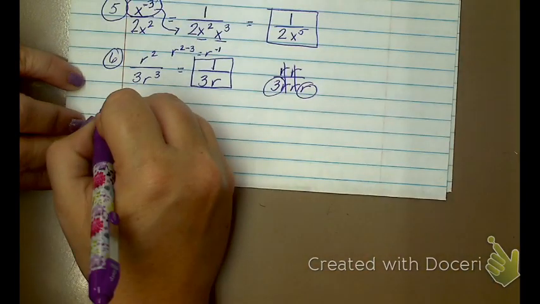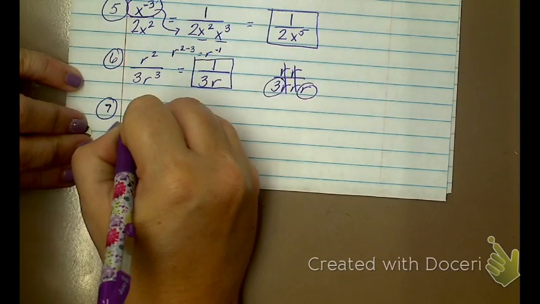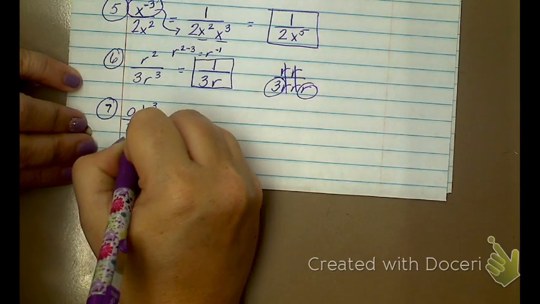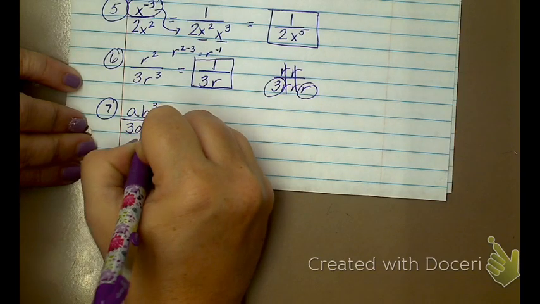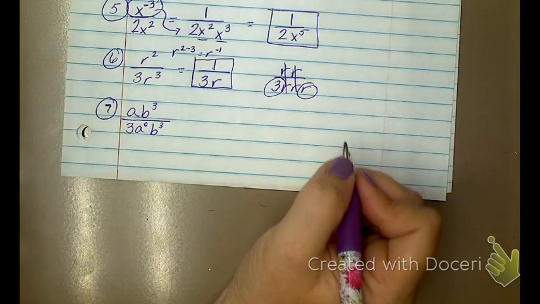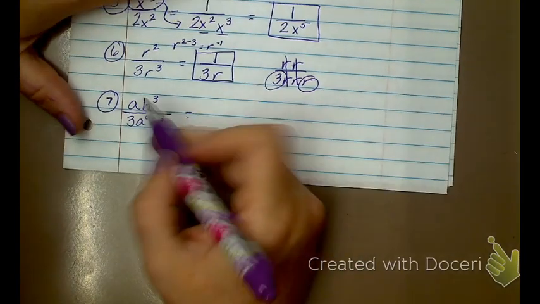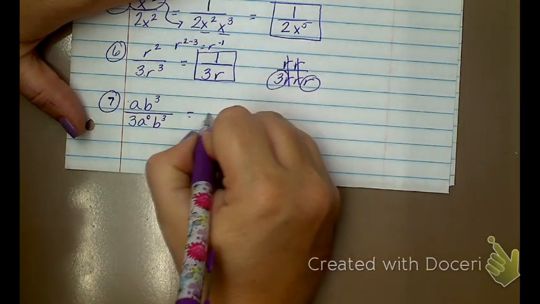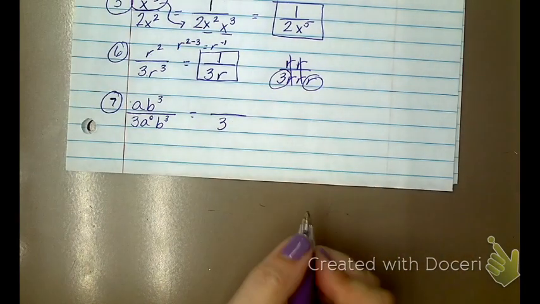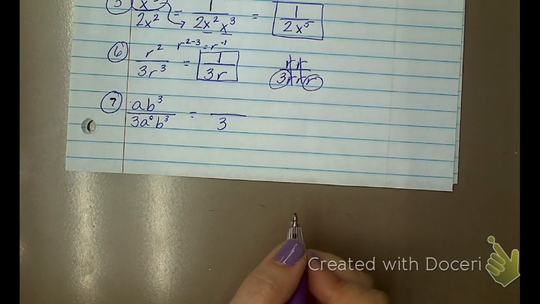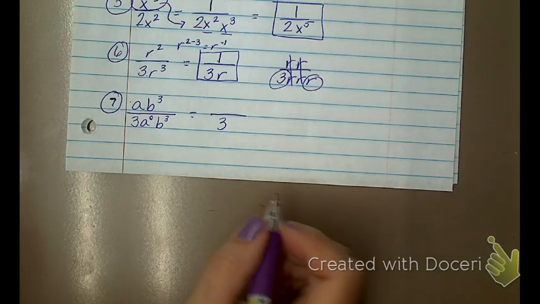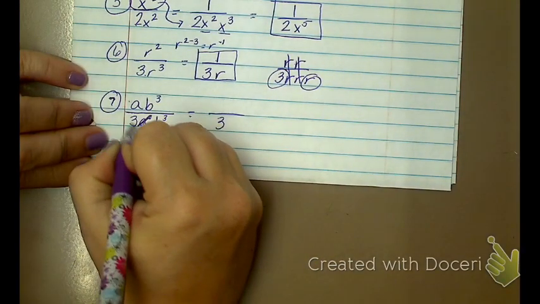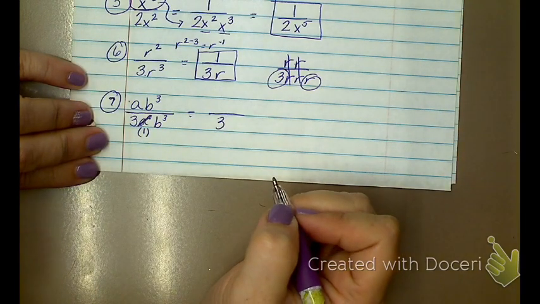Okay, all right, number 7, a b to the third over 3 a to the 0 b to the third. So let's look at some things here. I have a 3 on the bottom just like I had up here, and there's nothing up here to reduce it with, so that 3 is going to stay on the bottom. What happens if I have a over a to the 0? Well, a to the 0 is just 1, isn't it? So if I dropped that out and I made it a 1, 3 times 1 is just 3, so it really just disappears from the problem.